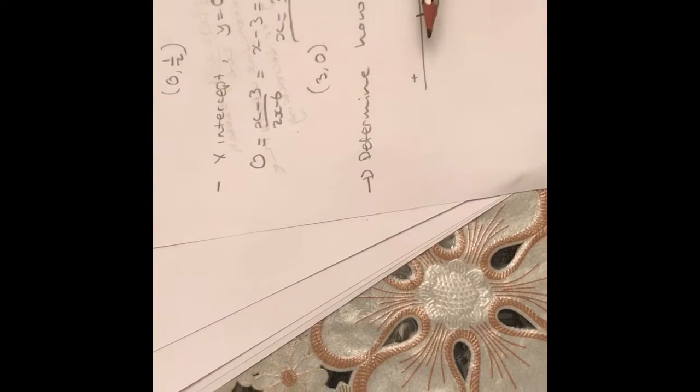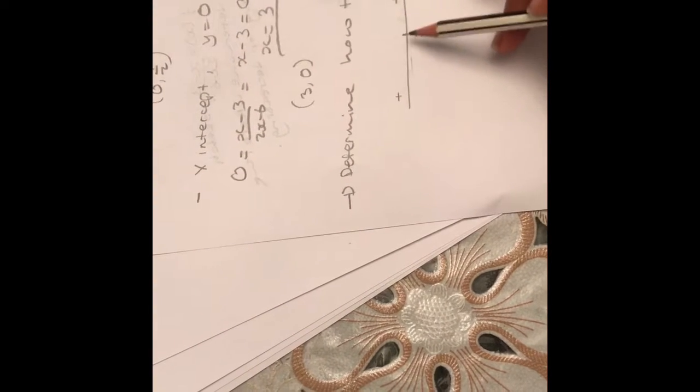For instance, if you put minus 1 into x minus 3 over 2x minus 6, the answer will be minus 1 minus 3, which is minus 4, over 2 times minus 1 minus 6, which is minus 8. The minuses cancel out, so your answer is a half, and it's still a positive number.